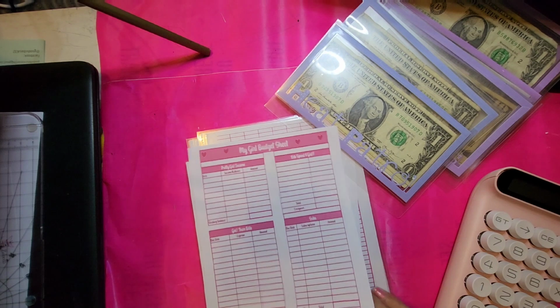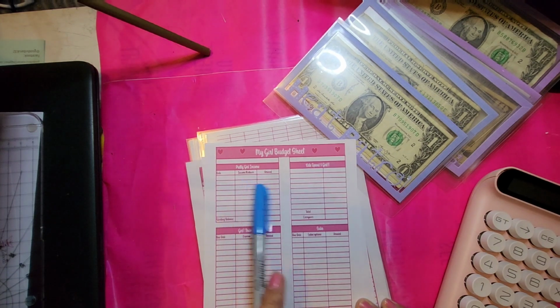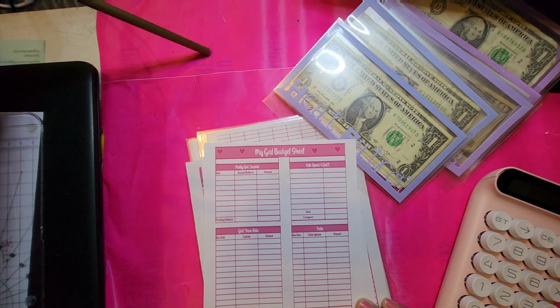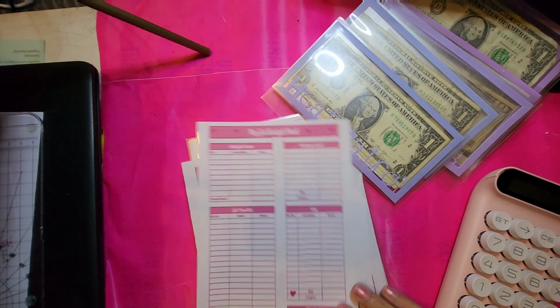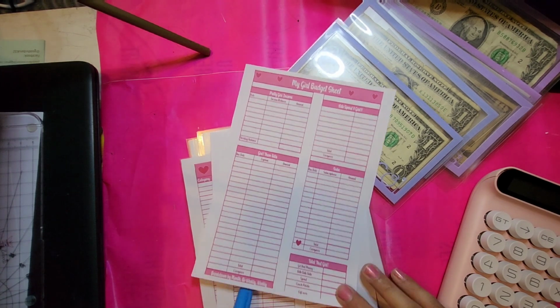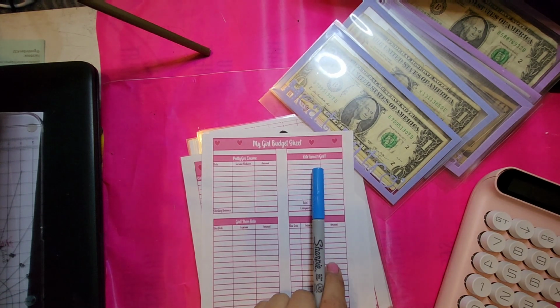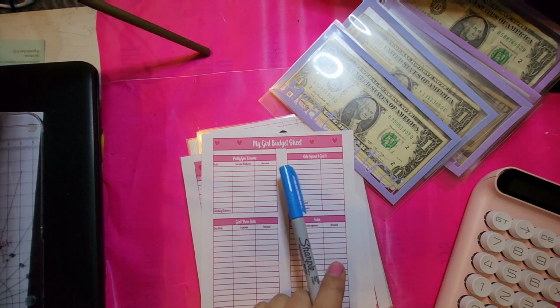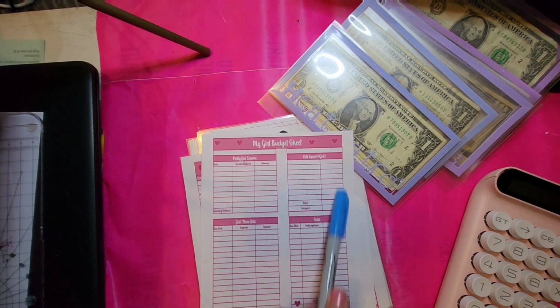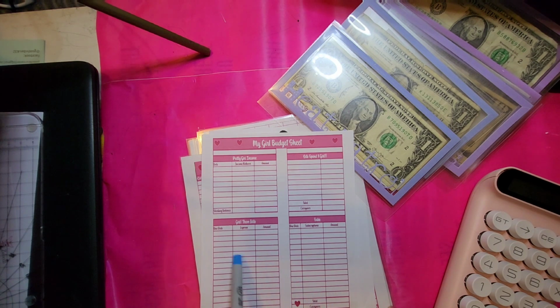Next page is going to be a budget sheet. It's my girl budget sheet, and it has pretty girl income and girl bills, and it's going to be broken down by month, bi-weekly, or weekly, depending on how you get paid. And then Let's Spend Money Girl is what I call this. This is more going to be for your variable expenses, like your gas, groceries, dining out, and so on and so forth. And then I added another little one, because I know subscriptions are growing.